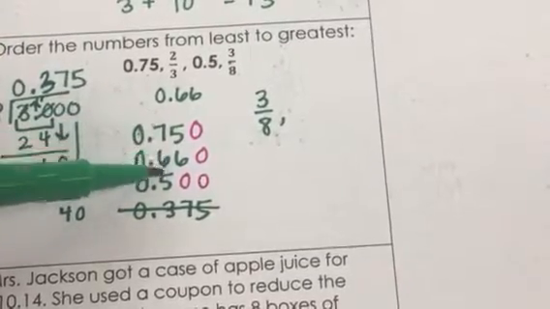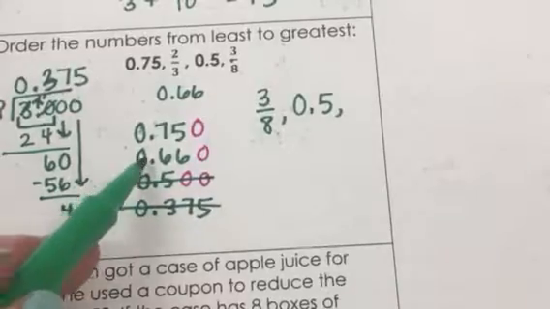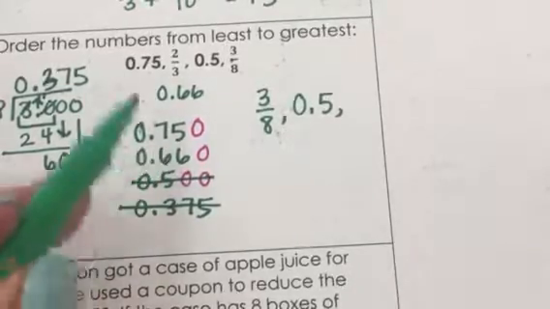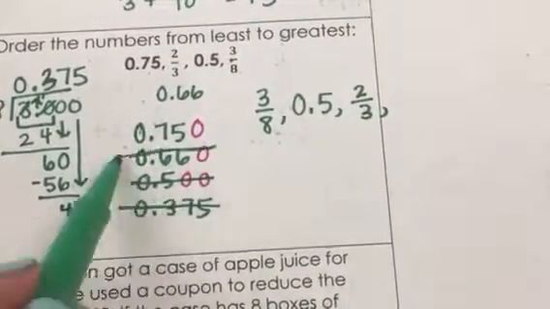I have a 7, a 6, and a 5. So that means that this one's next. So 5/10. The next one between 7 and 6 is 66/100, and that's equivalent to 2/3. And that means that the last one, or the largest one, is 75/100.